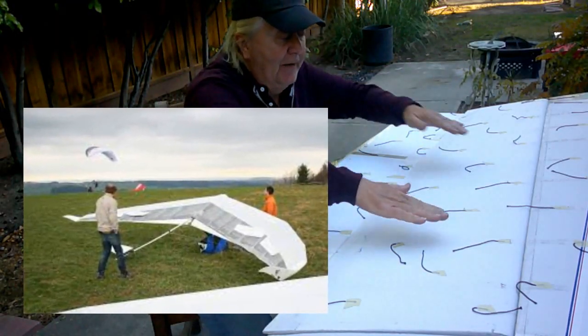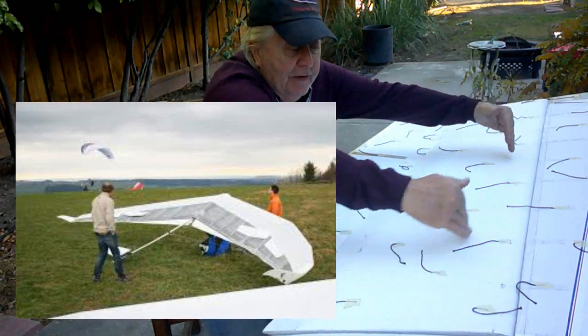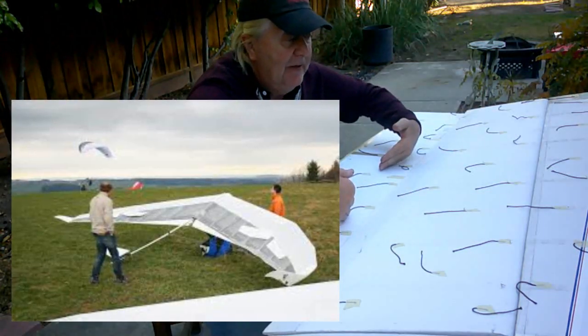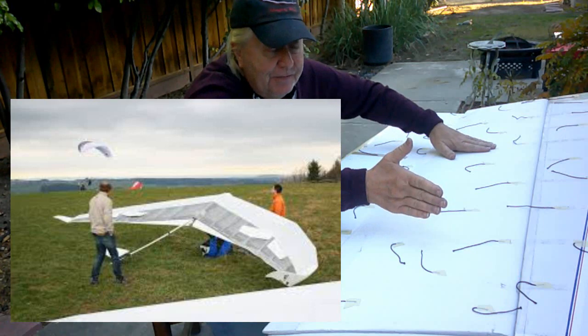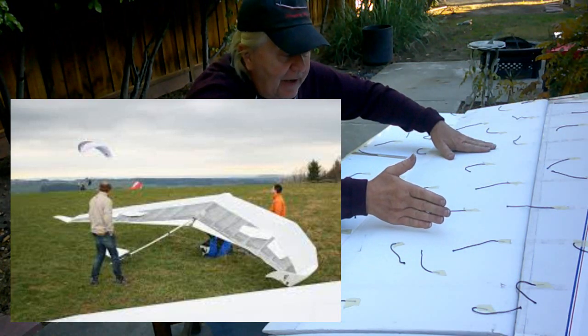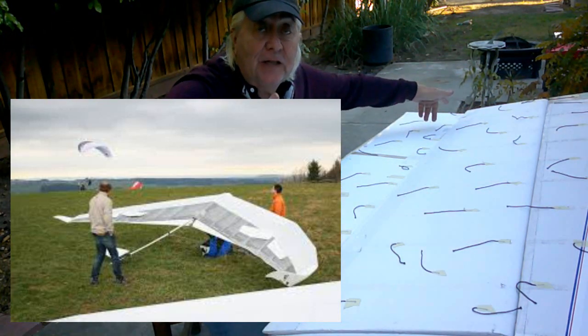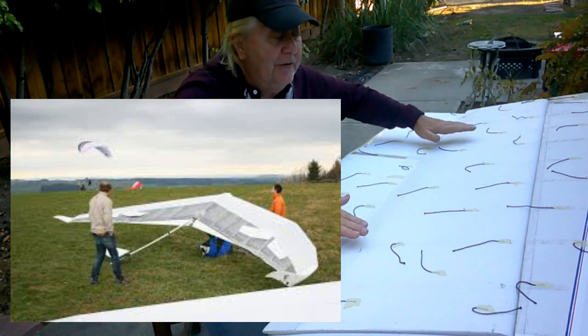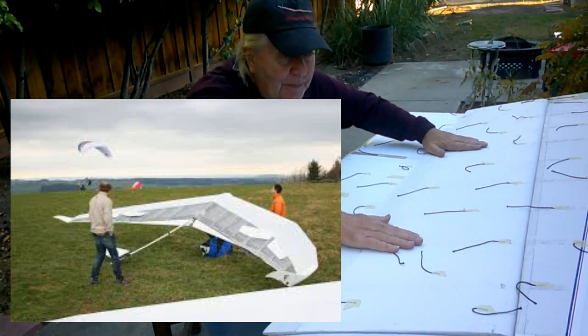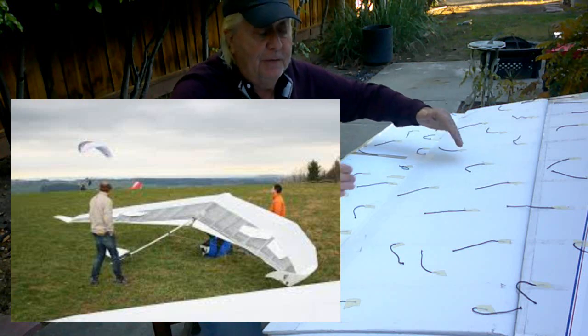And spoilers work by coming up like this and spoiling all of the lift back here, and that wing drops, goes down. And they have dihedral in their wing. It looks a lot like my wing before I took the dihedral out. So this wing drops, and it creates a lot of drag from the separated flow.